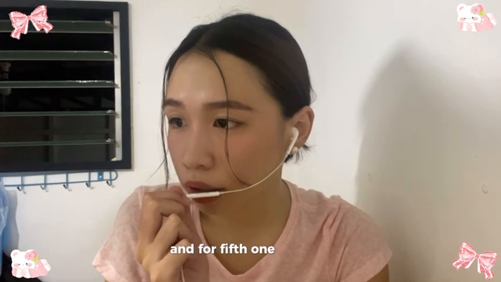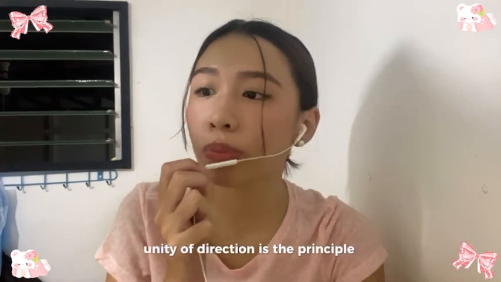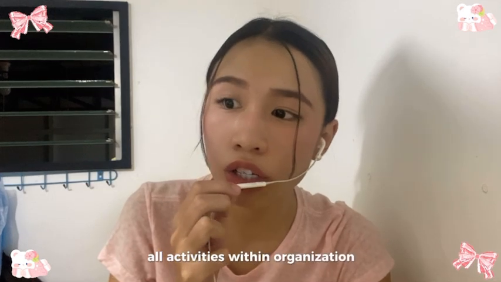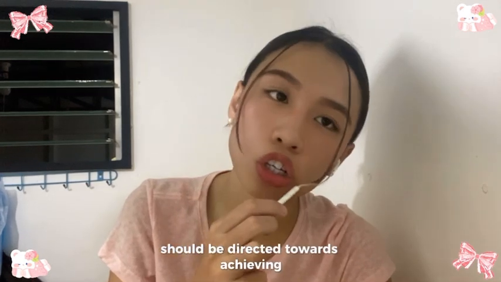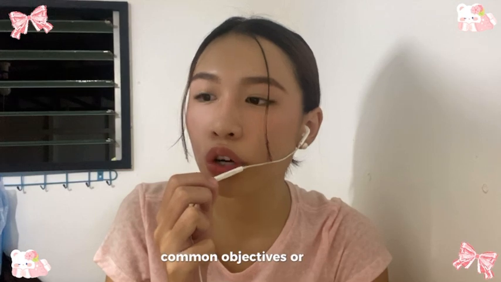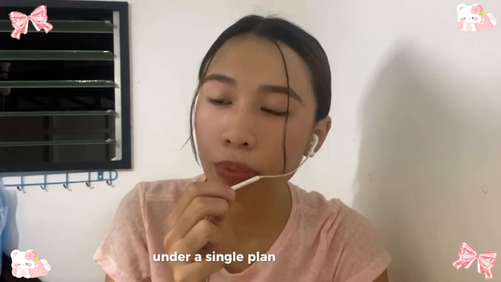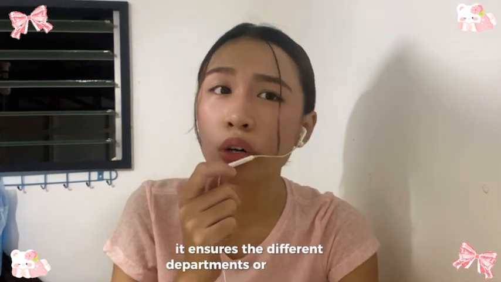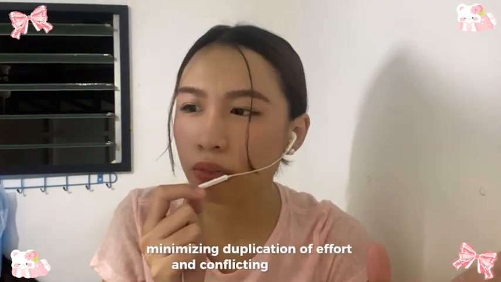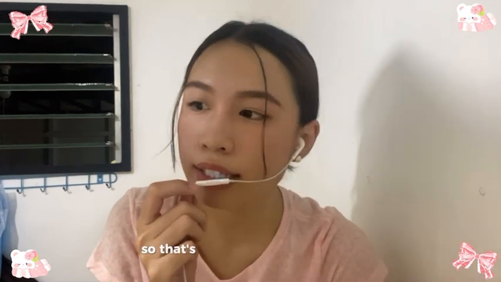And for the fifth one, unity of direction. Unity of direction is the principle that all activities within an organization should be directed towards achieving common objectives or goals, and that these activities should be coordinated under a single plan or strategy. It ensures that different departments or teams work together towards the same end, minimizing duplication of effort and conflicting priorities. So that's the definition of unity of direction.